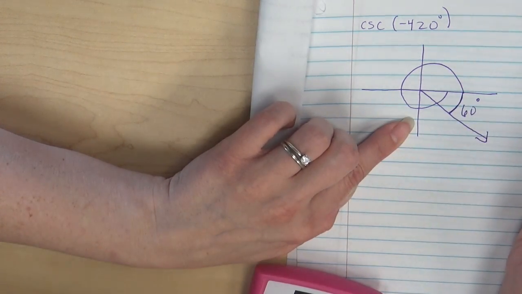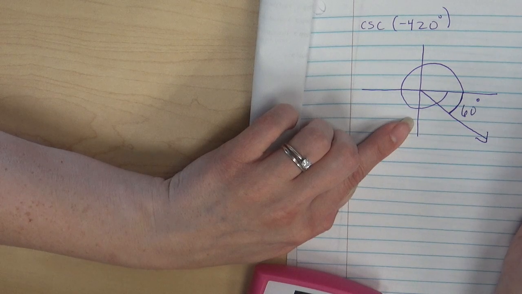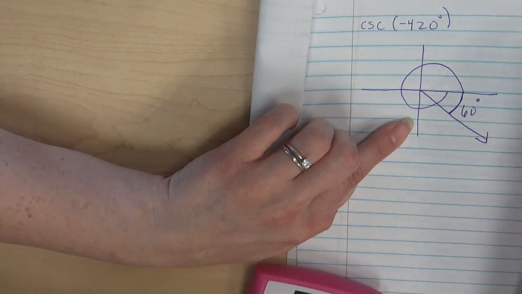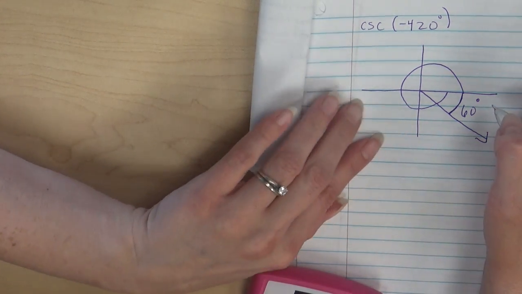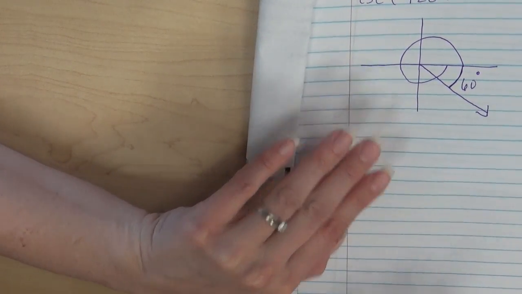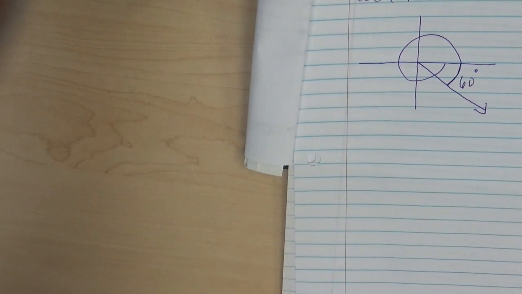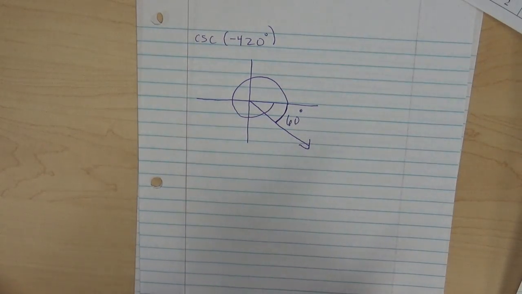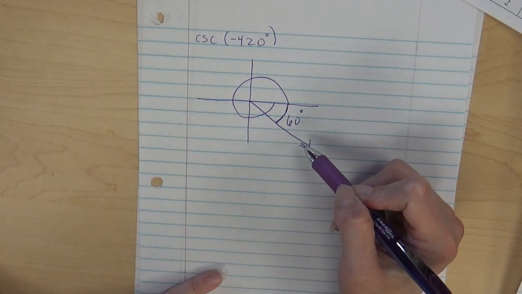So my reference angle is 60 degrees. Okay, so we found our reference angle is 60 degrees.